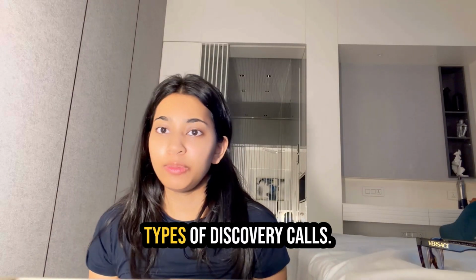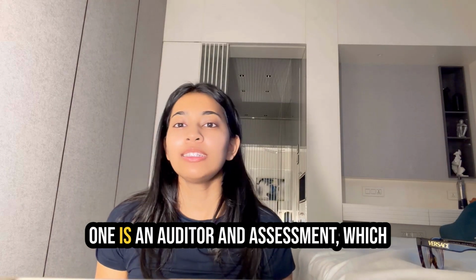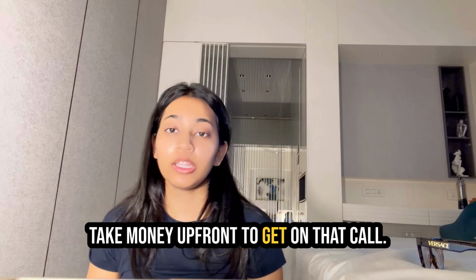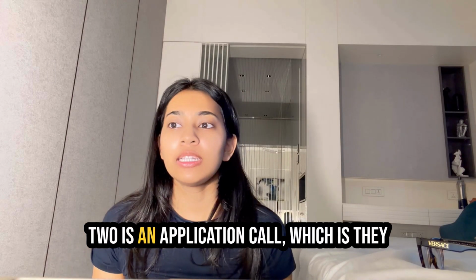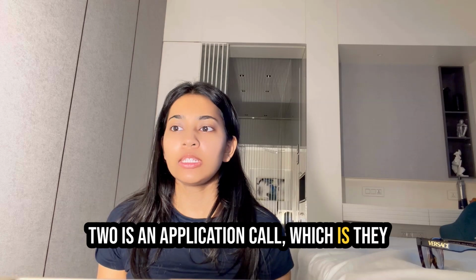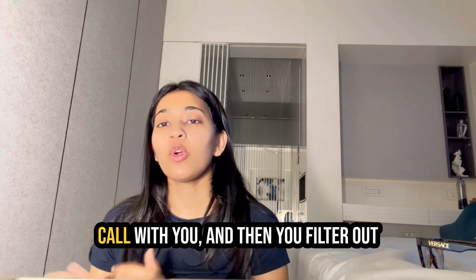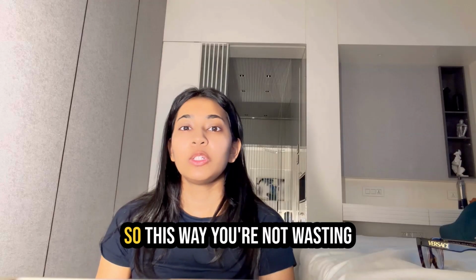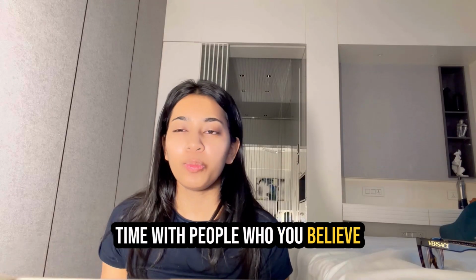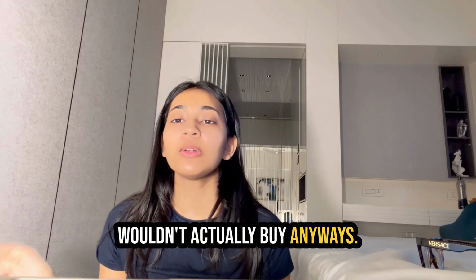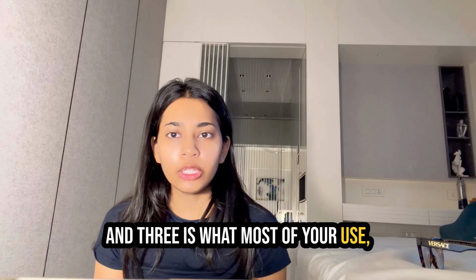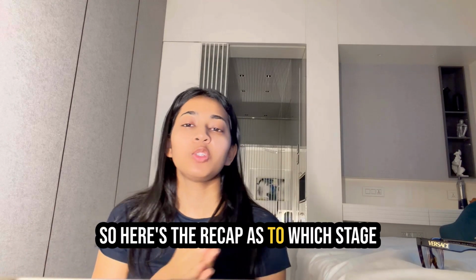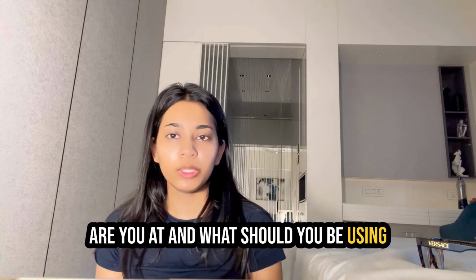Now, there are different types of discovery calls. One is an audit or an assessment, which is a strategy call, where you do take money up front to get on that call. Two is an application call, which is they can fill out an application to get on a call with you, and then you filter out which application makes sense for you. So this way you're not wasting time with people who you believe wouldn't actually buy anyways. And three is what most of you all use, which is just a free discovery call where you get to know each other.